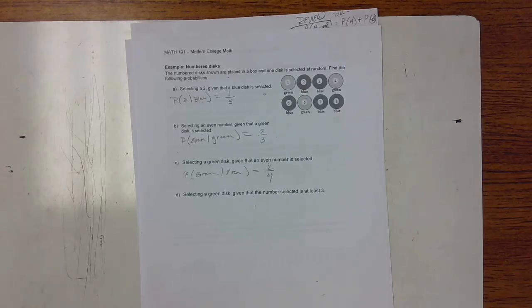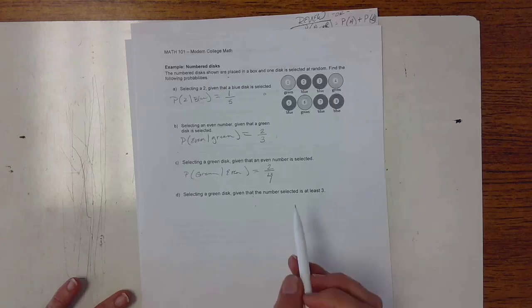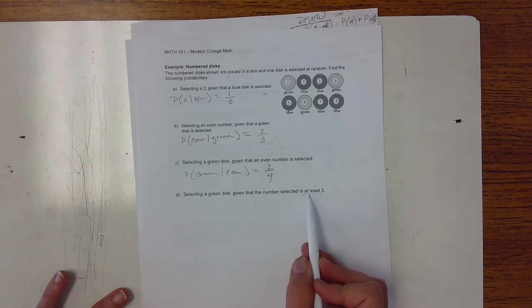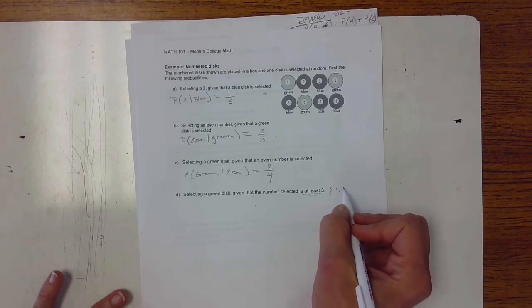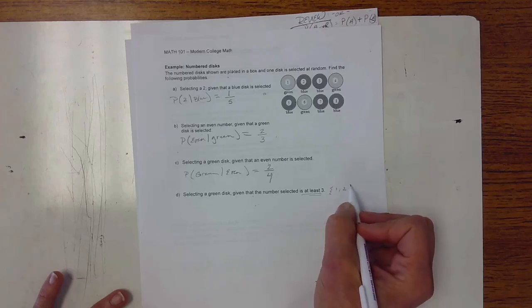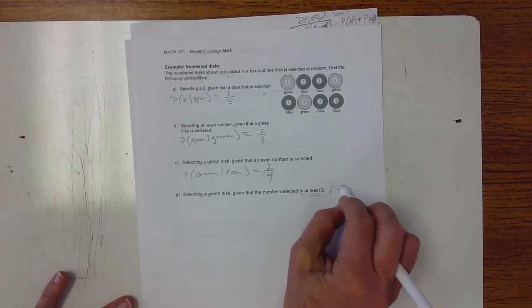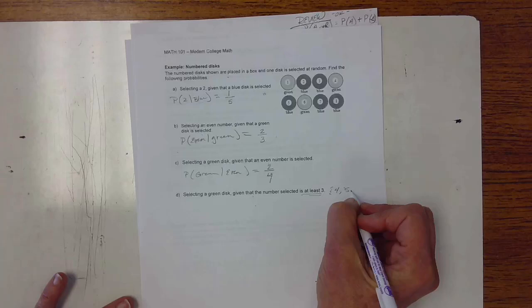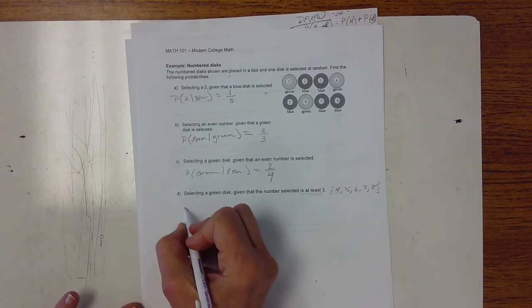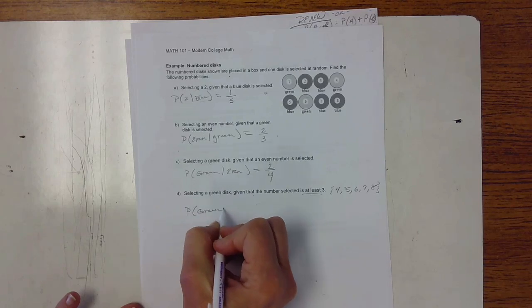The last one: selecting the green disc such that the number selected is at least 3. At least 3 means my population can't be 1 or 2. It should be at least 3, so it's going to be 3, 4, 5, 6, 7 or 8. That's my population. Now I'm going to select a green disc, so it's the probability of getting a green such that the number is at least 3.